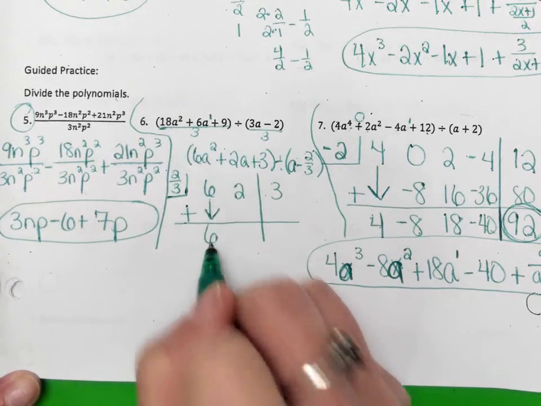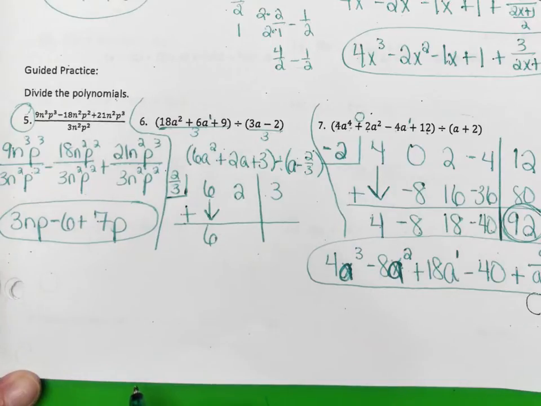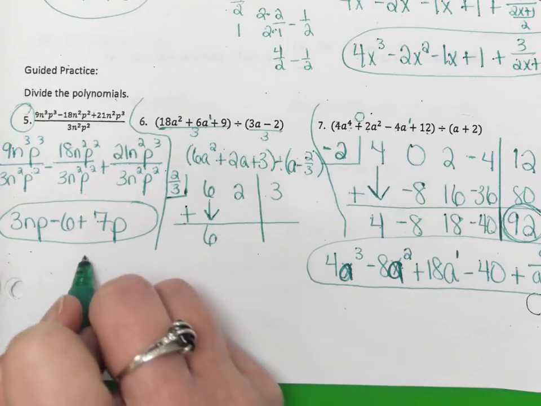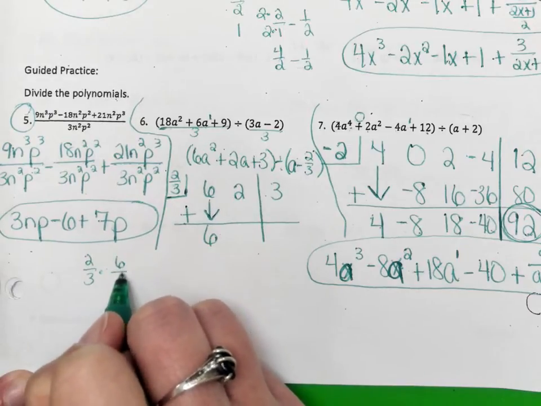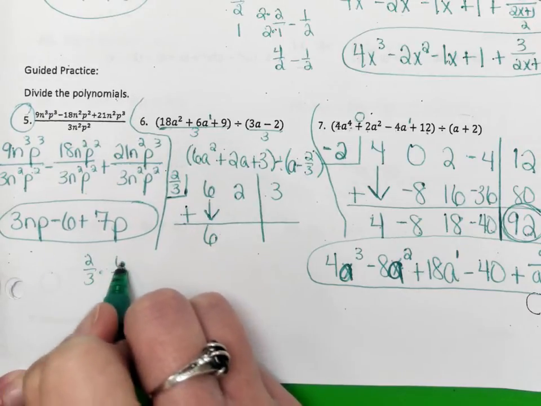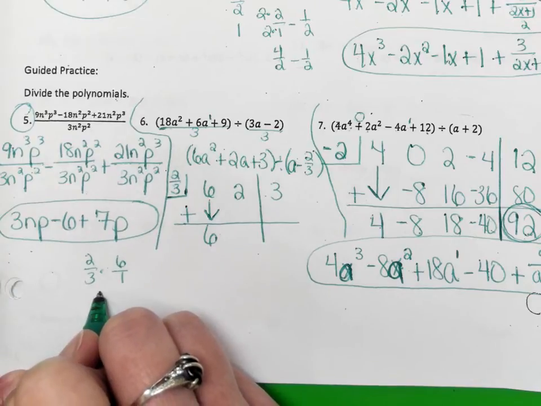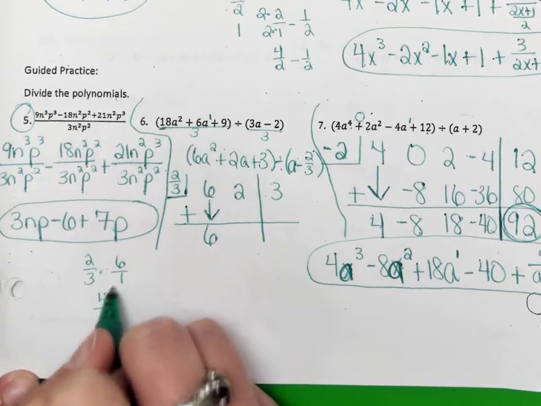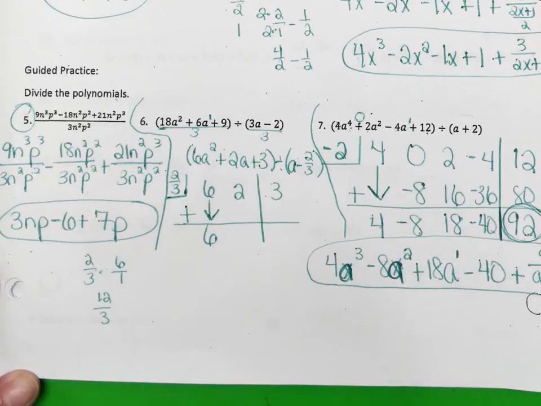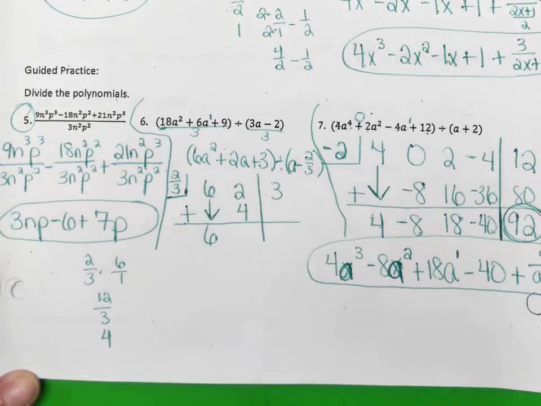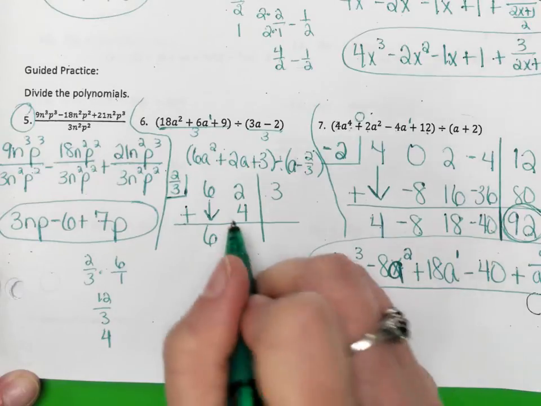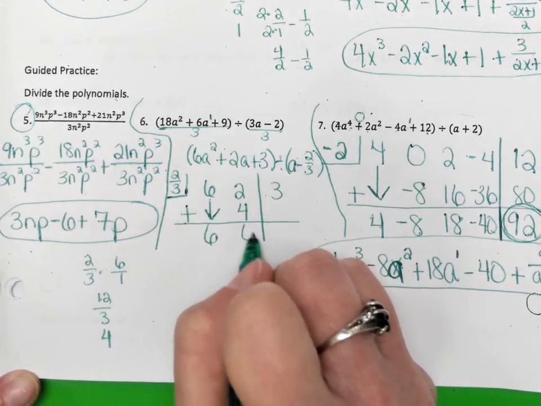All right, bring down the 6. All right, guys, multiplying's easy. 2/3 times 6 over what number? How do you make any number a fraction? 1. What's 2 times 6? 12. What's 3 times 1? Does that reduce? What's 12 divided by 3? 4. All right, add them together and you get 6.